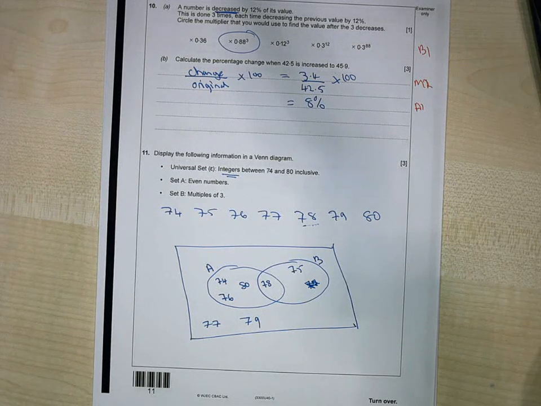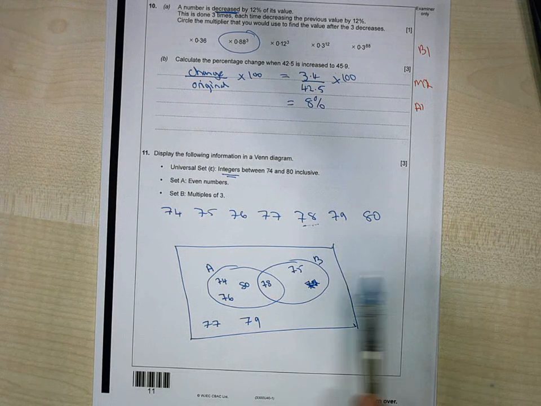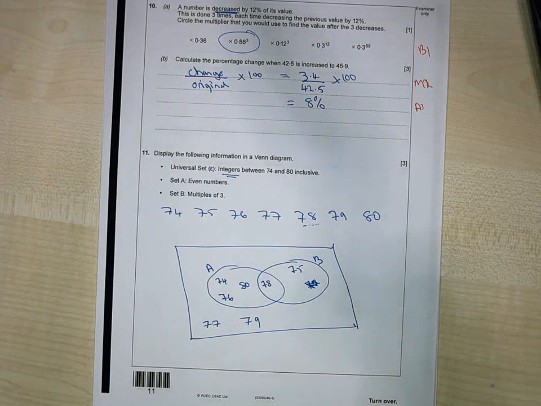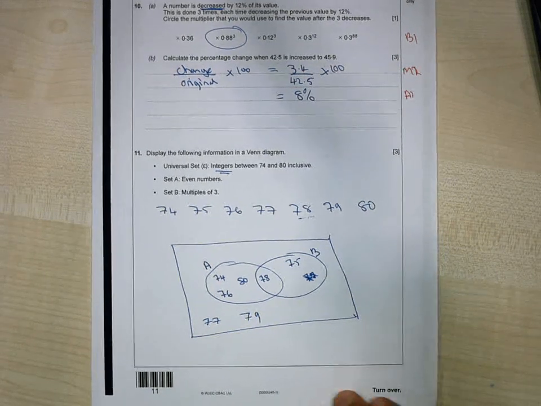And 1 if you've actually drawn a Venn diagram. So if you've drawn the box with 2 overlapping circles and labelled it A and B, they're giving you a mark for that. It's quite generous.